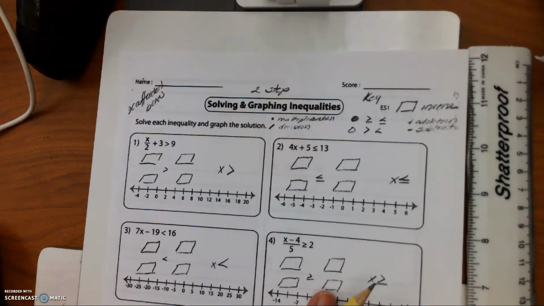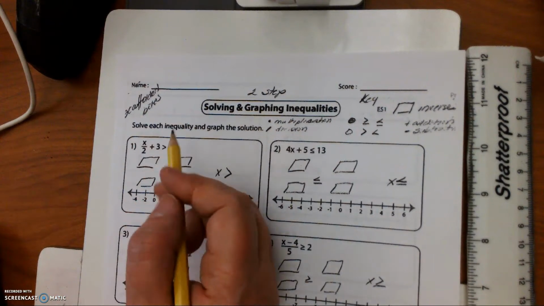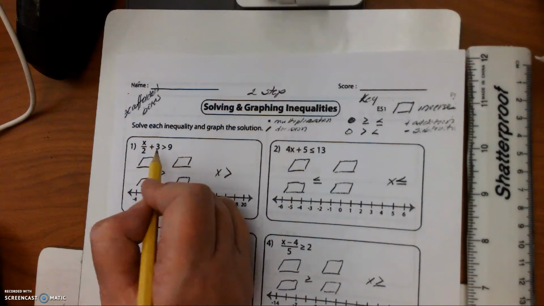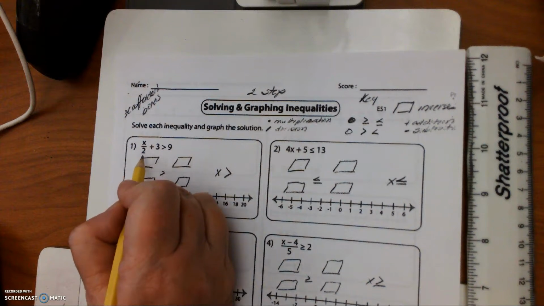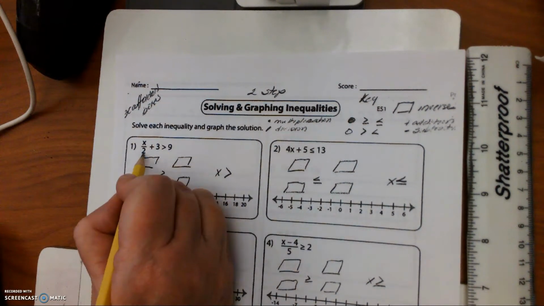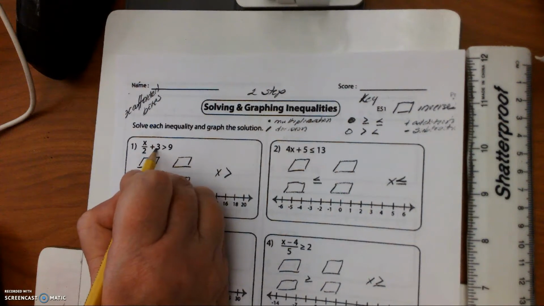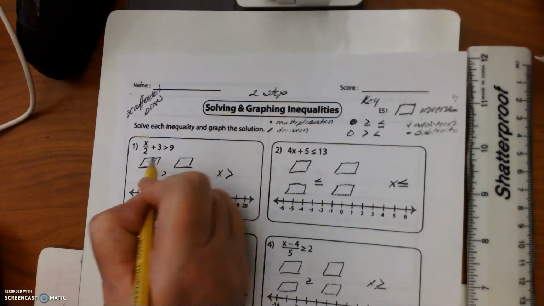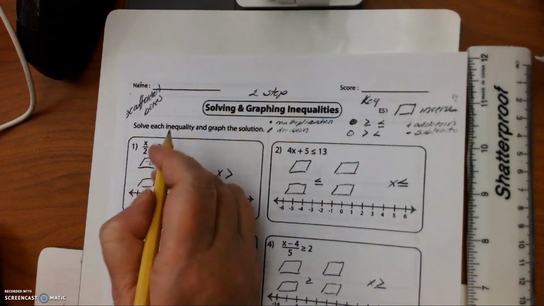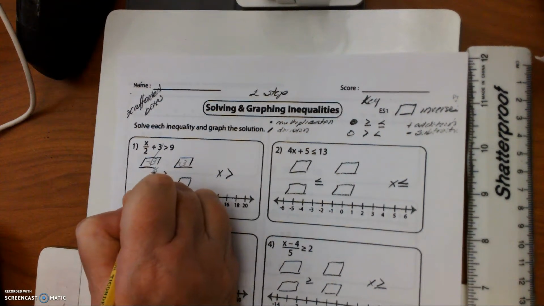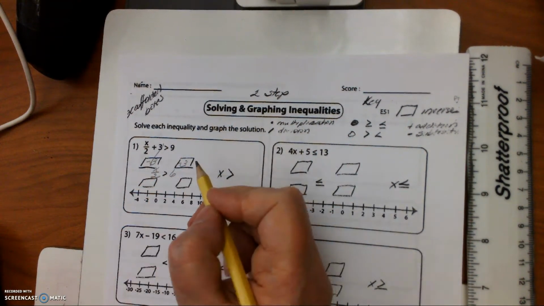Okay, so here I'm going to do the first one. And we're going to get rid of the constant. So we have the variable alone with another number that we'll have to get rid of. But the first thing we want to do is get rid of the 3. So the inverse of addition is subtraction. So we're going to subtract both sides. This goes away. We have x over 2 equals 9 minus 3 is 6.